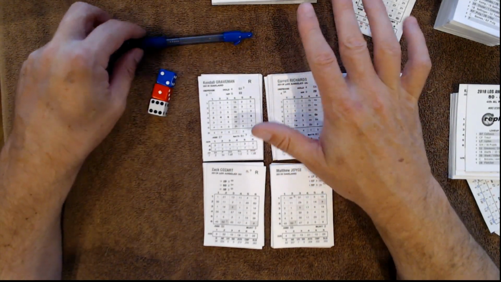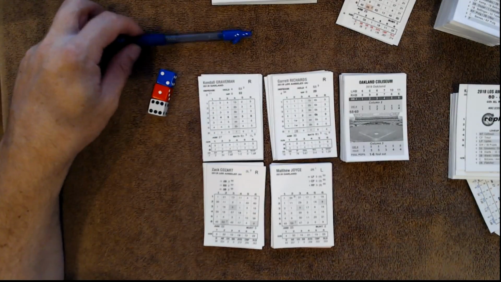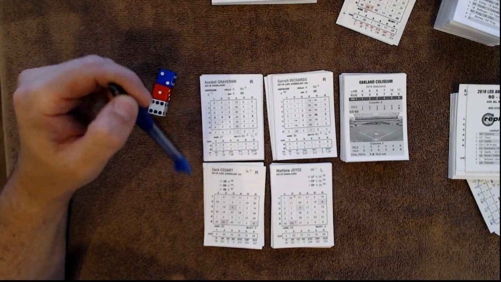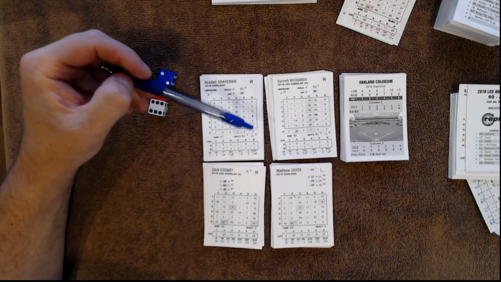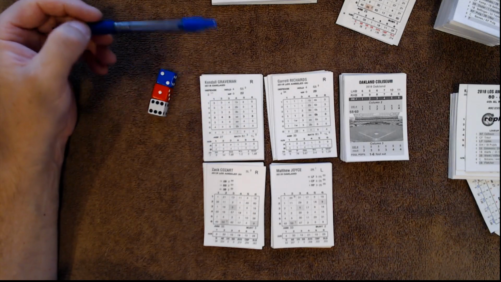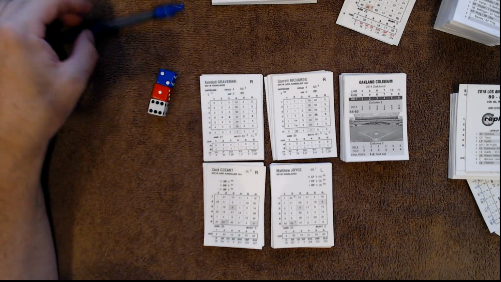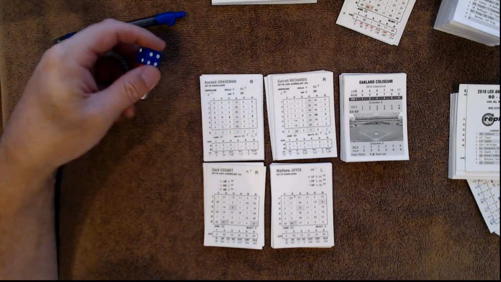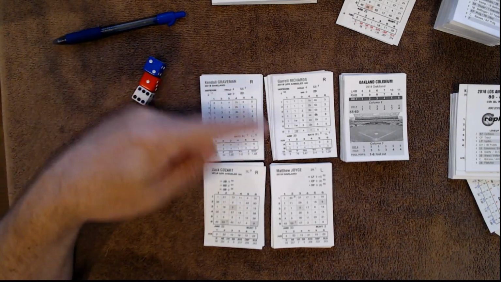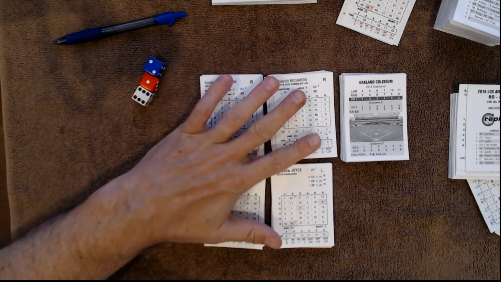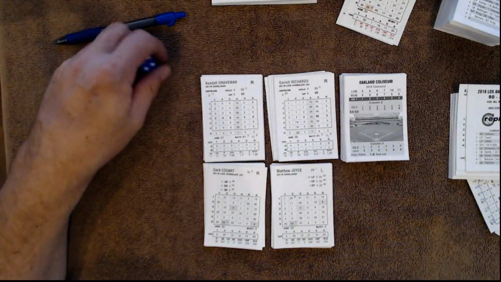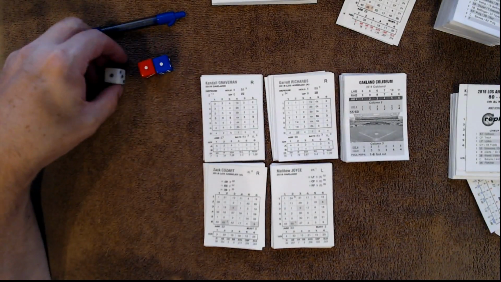I think it's a shame because I like the system. I think a lot of people don't because they don't understand how you get from point A to point B. So hopefully, by watching this explanation and a couple of games being played, maybe you'll find something you might like to look at.